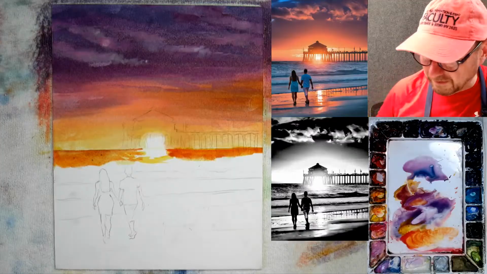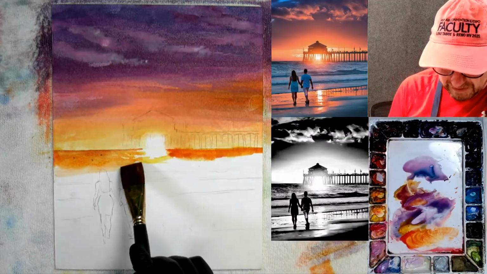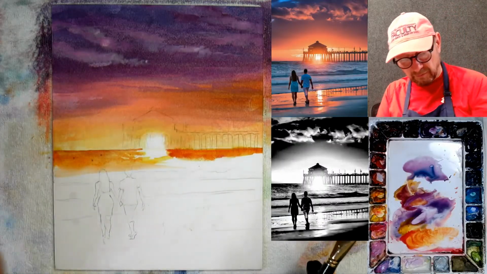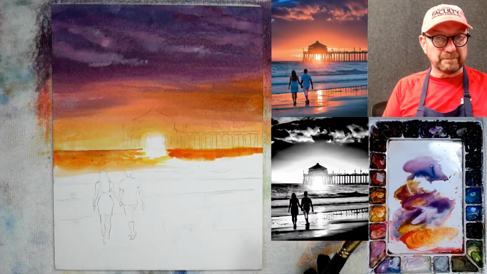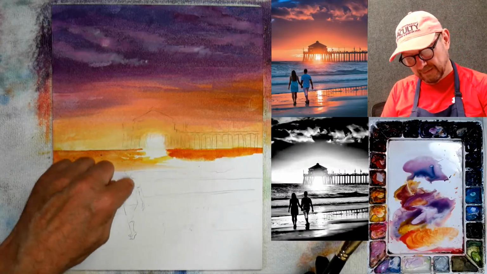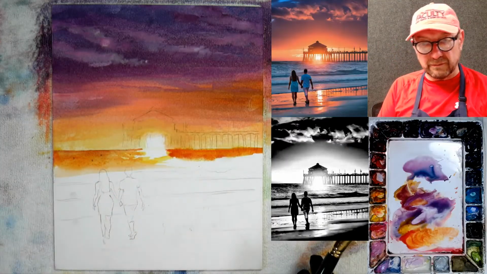And so I'm going to go opposite of what I did in the sky. I'm going to do in the water. And these people are dark against this stuff, so I'm going to go right through them. I'm not going to paint around them, because then you get these white lines. And you could have rim lighting. That's okay to have, but I'll put that in with white paint.